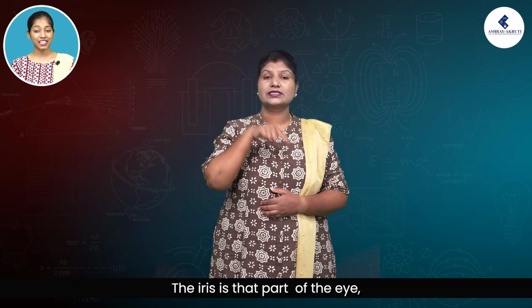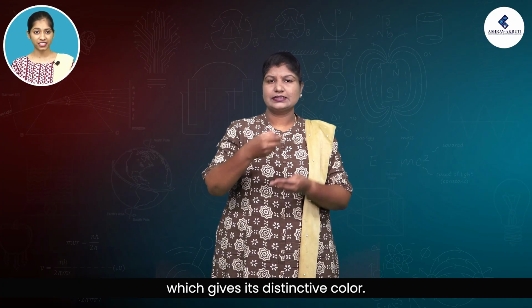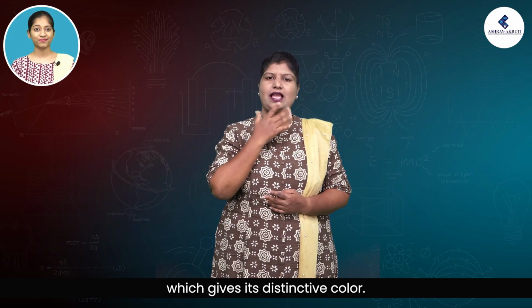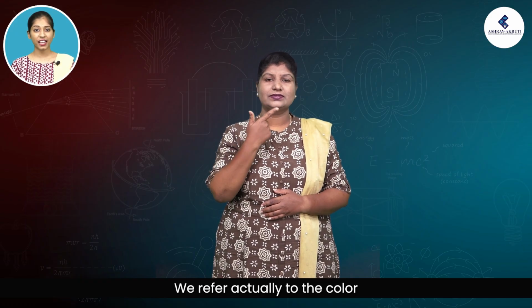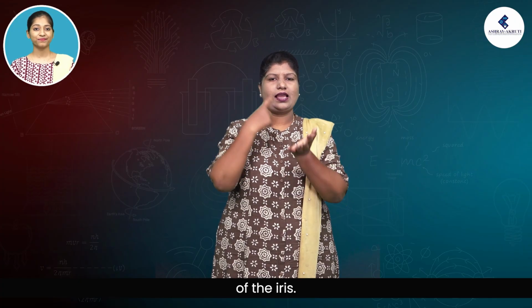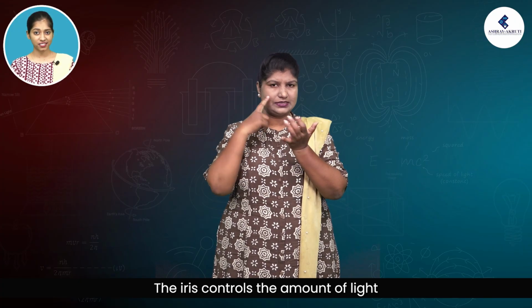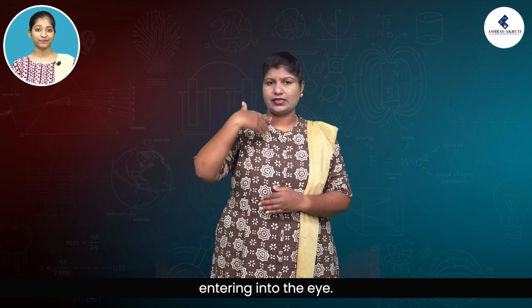The iris is that part of the eye which gives its distinctive color. When we say that a person has green eyes, we refer actually to the color of the iris. The iris controls the amount of light entering into the eye.